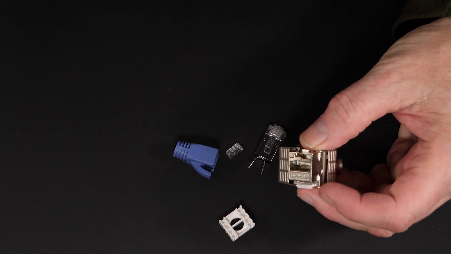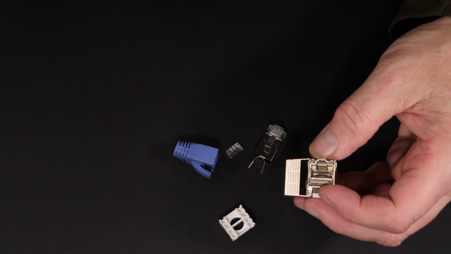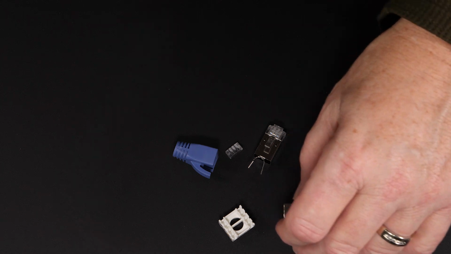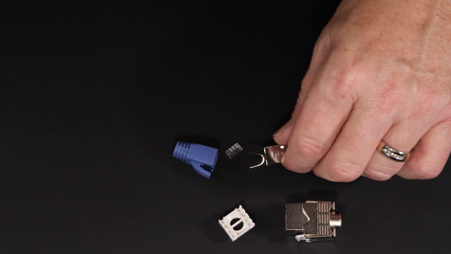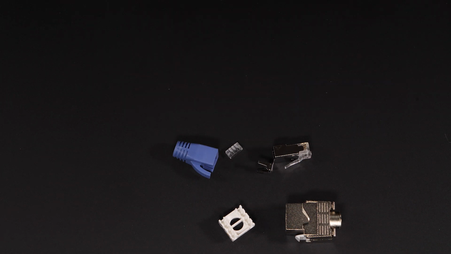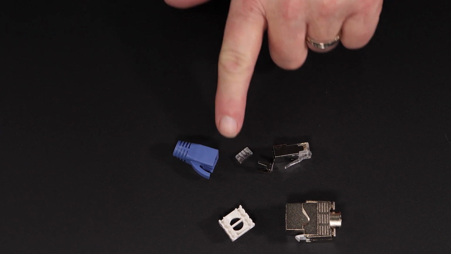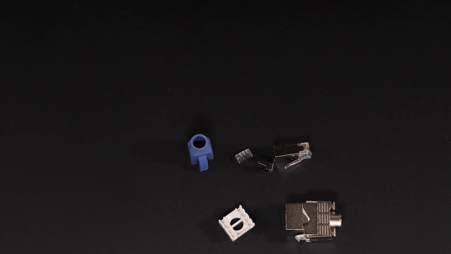Notice that these are all metal too, and that's in essence for the grounding. And then this connector is used for a standard RJ45 patch. It uses a plastic insert and a much larger boot to compensate for the additional thickness of the cable. So what I want to do now is terminate the two different ends, so you can see how it works and how it's done. It's a little bit more challenging terminating Cat 7 cables.